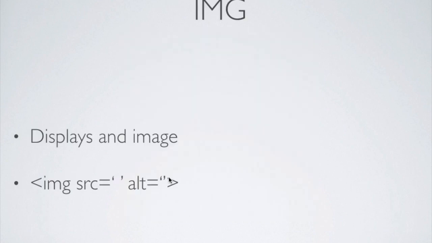Next up is the image tag. The image tag displays an image. The syntax is one of the strange ones because it doesn't have a closing tag. It is all contained inside one open tag, but it automatically closes without you having to put in a /.